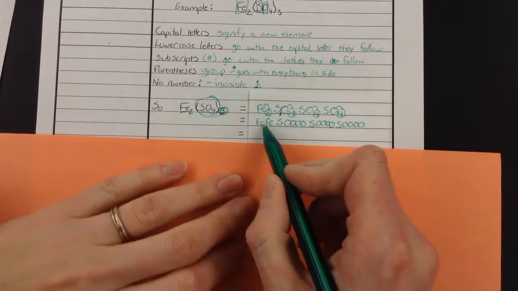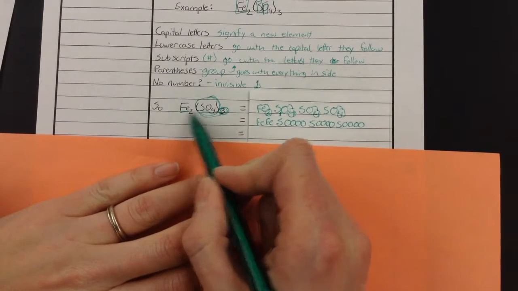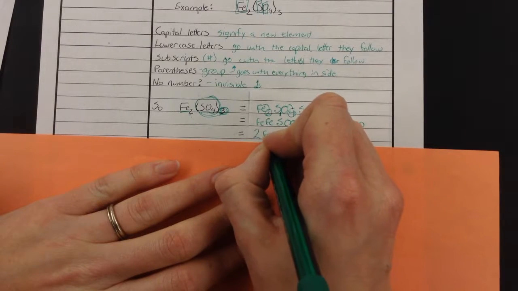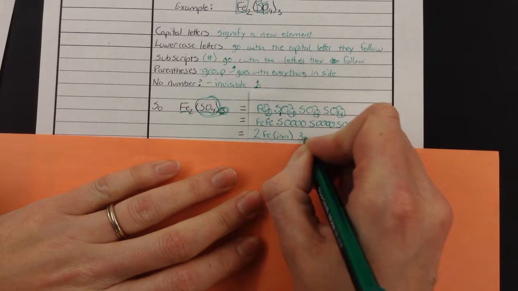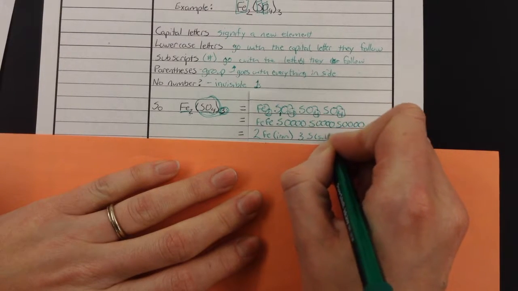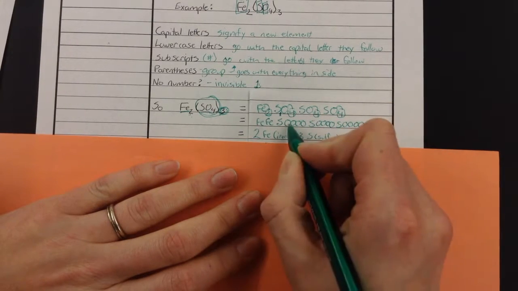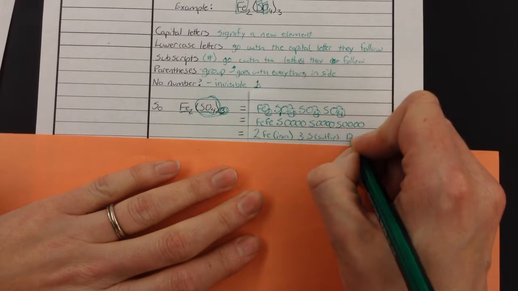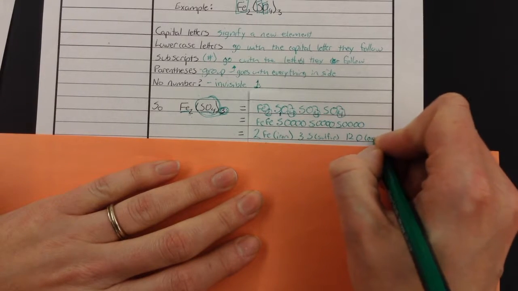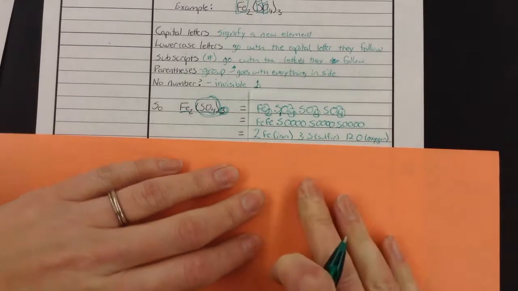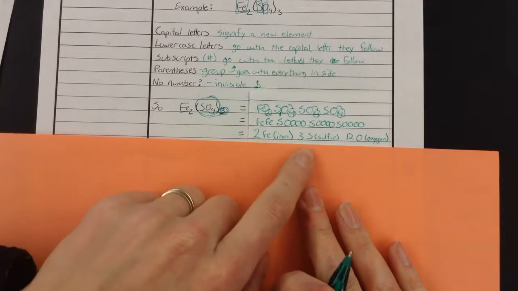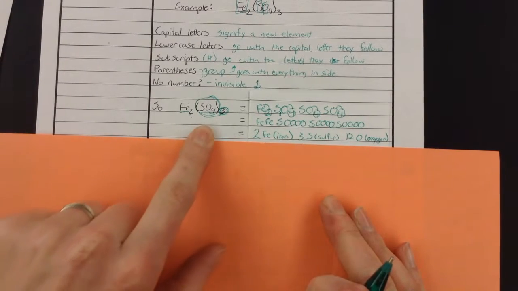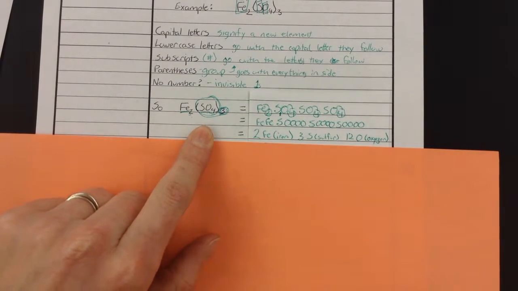Now scientists don't like to write it this way, so they combine it and make it look like this instead. But if I need to know, I have 2 Fe's, that's iron. I have 1, 2, 3 S's, that's sulfur. And I have 4, 8, 12 oxygens. The O is for oxygen. So that's how many I have in this particular molecule. I could have written Fe2S3O12, but this SO4 is something special. That's why we end up with parentheses.